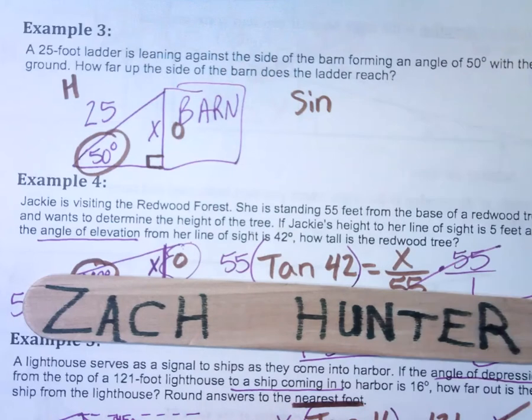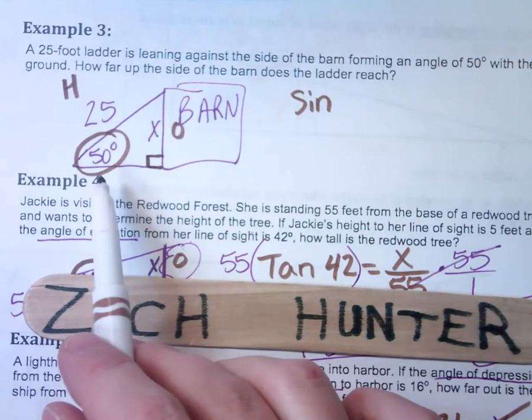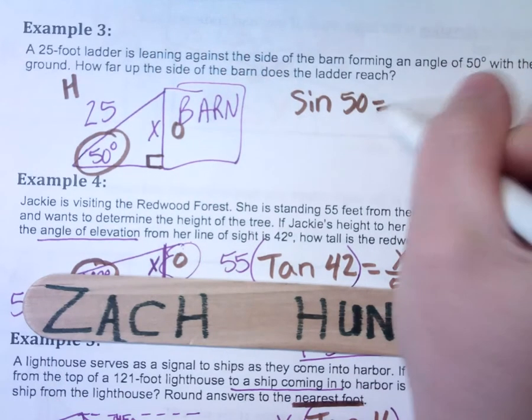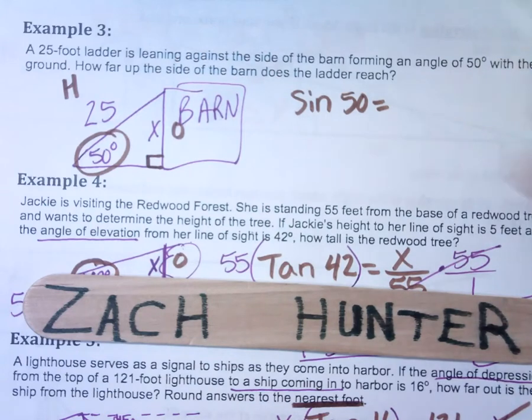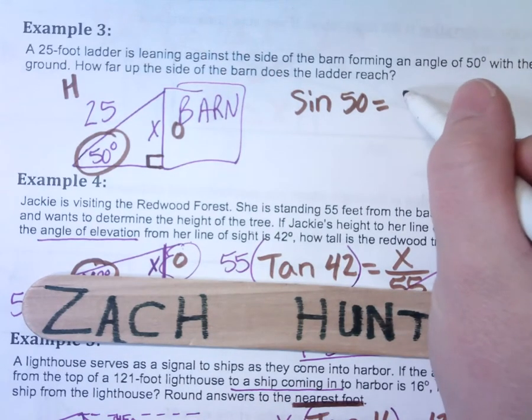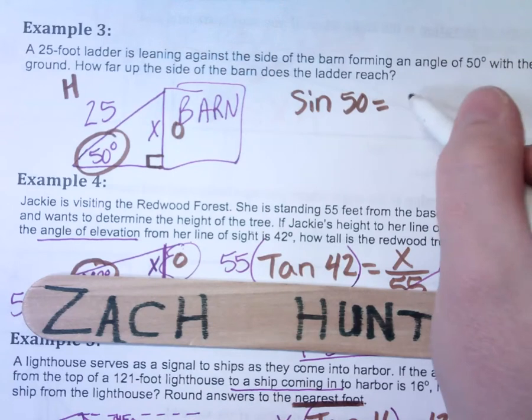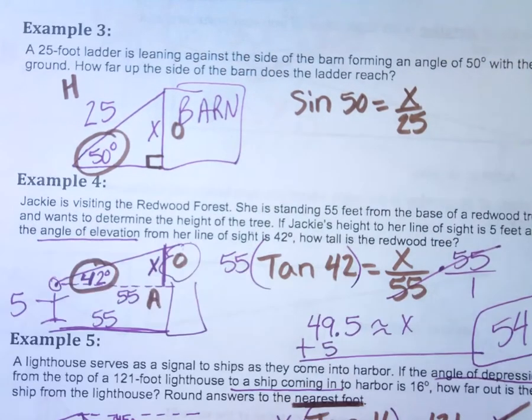After you write sine, it's always the angle. What's the angle in the triangle? 50. And then sine is what over what? So how would you write opposite over hypotenuse? Beautiful. See? You can totally do that.